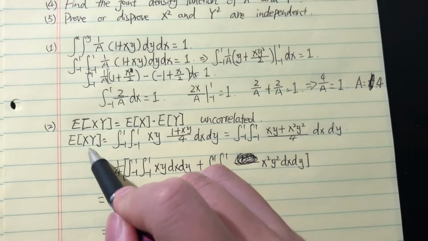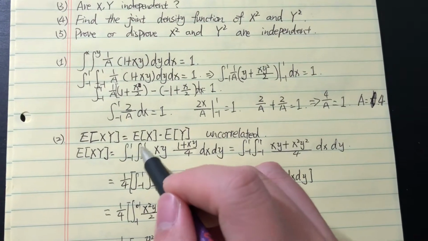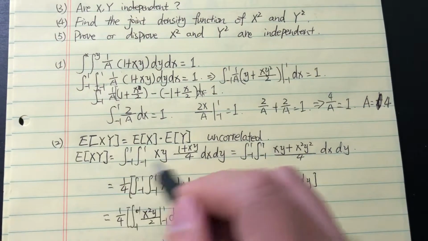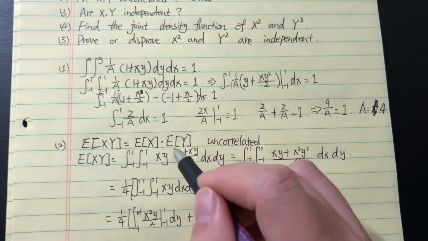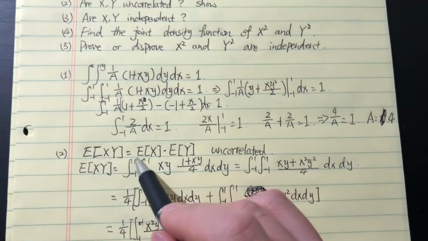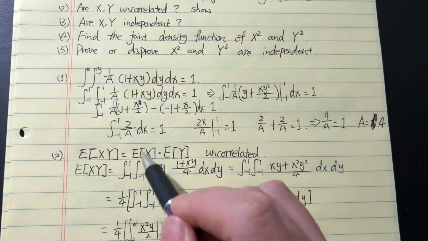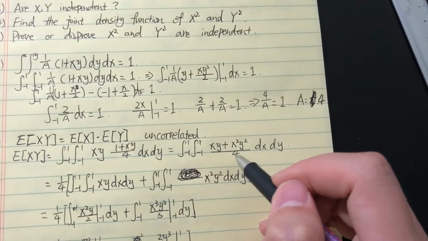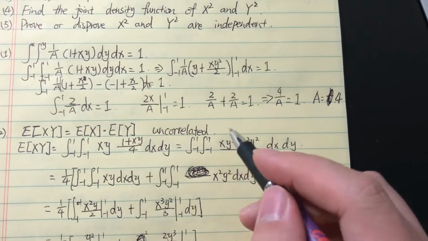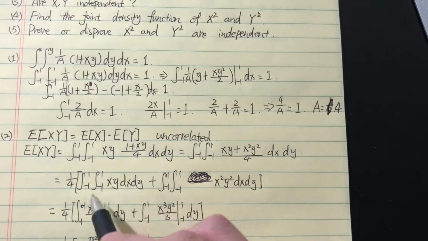For E[XY], we get the integral over y, integral over x, of xy times f_XY, which is (1 + xy)/4, dx dy. The range is the same, since the absolute value of x is less than 1, so -1 to 1 for both. We can get that xy times (1 + xy)/4 is xy plus x squared y squared over 4, and we integrate this.